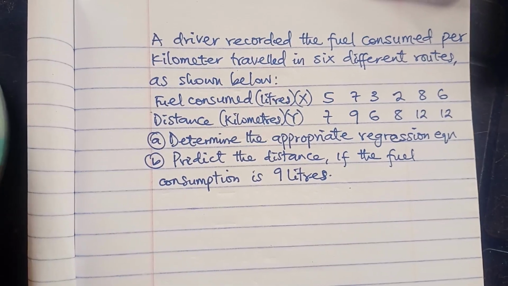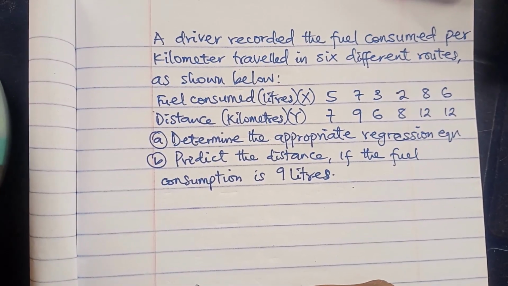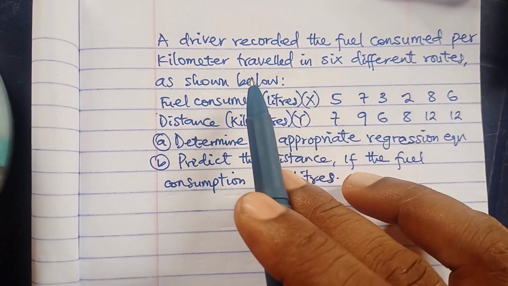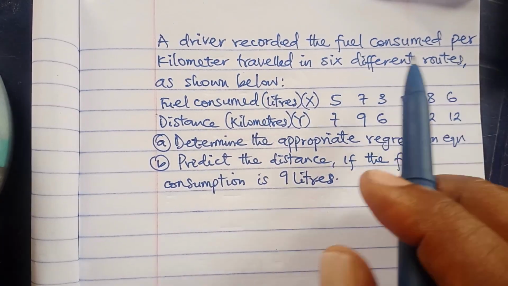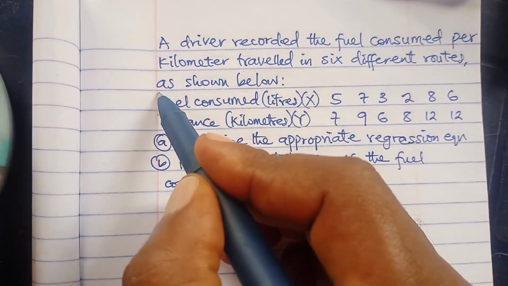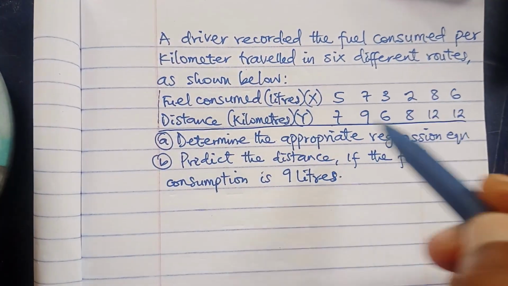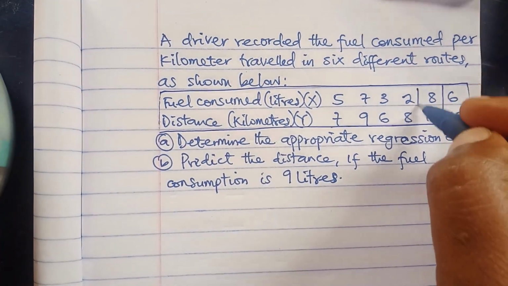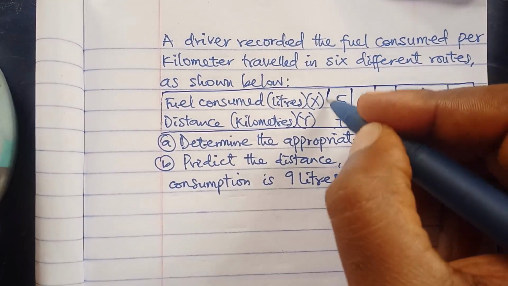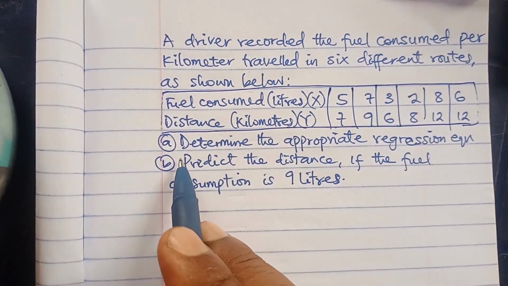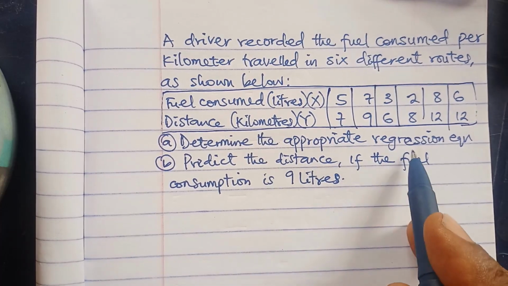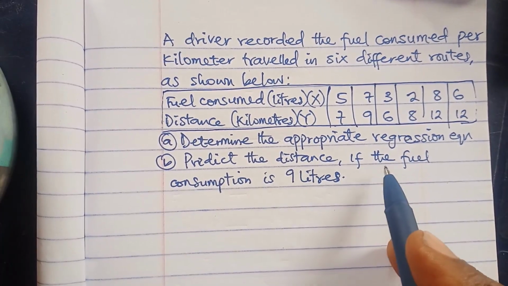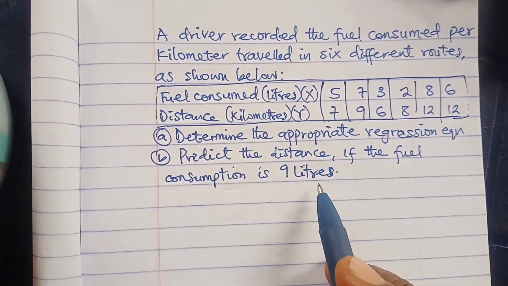In this video, we want to solve this question on regression analysis. It says a driver recorded the fuel consumed per kilometer traveled in 6 different routes as shown below. So here is the table. The question says determine the appropriate regression equation. The second one says predict the distance if the fuel consumption is 9 liters.